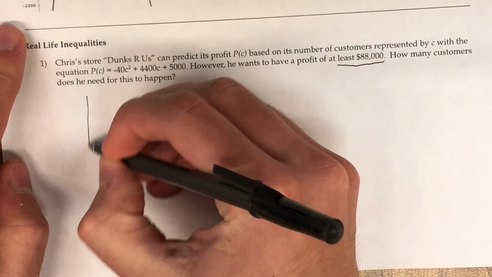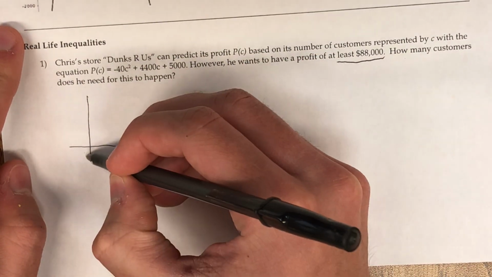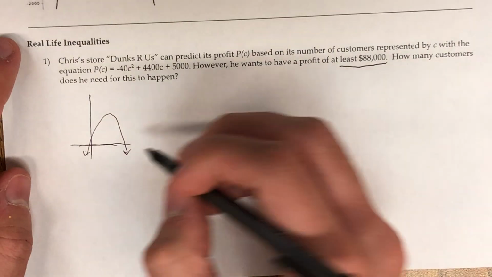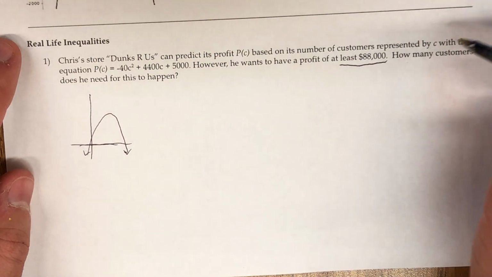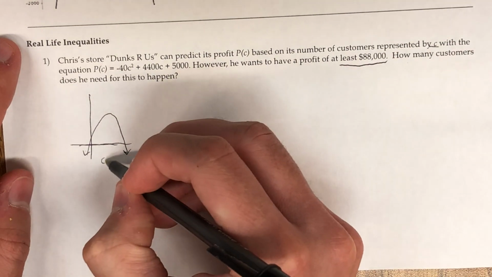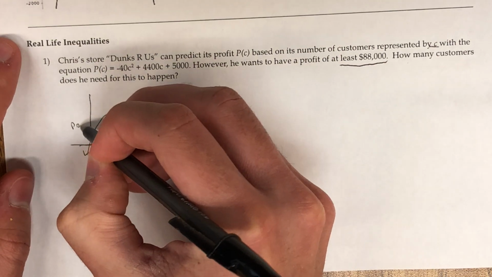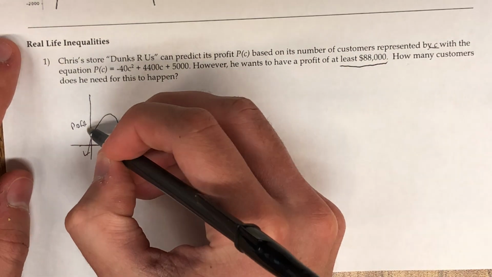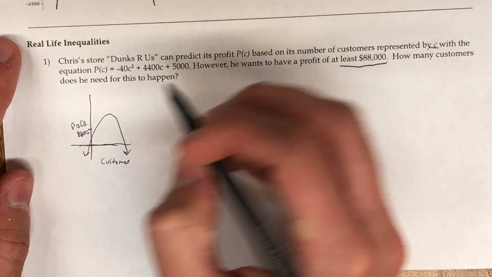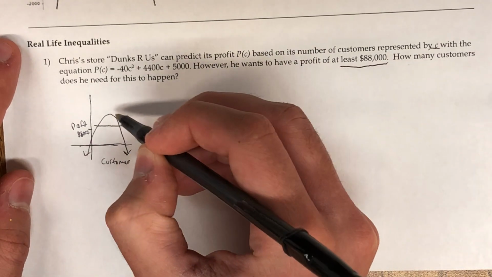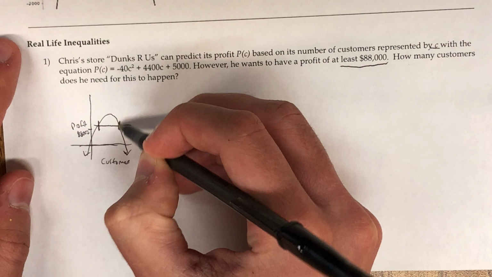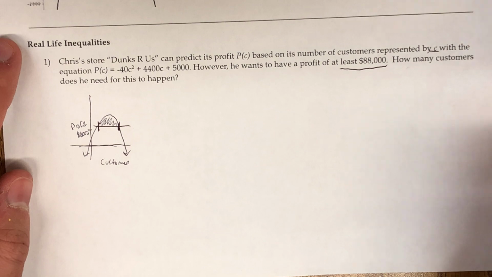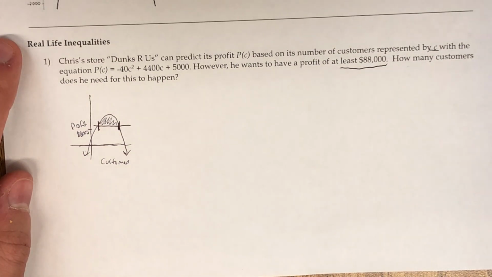But essentially what we have is some sort of downward facing parabola. If our x-axis is representing number of customers and our y representing our profit, we're trying to figure out how many customers we need to make at least 88,000. There's going to be some value up here at about 88,000, and we need to figure out what range of customers from here to here will give us at least 88,000. So we're looking for a range, like from 10 to 300 customers or something like that.